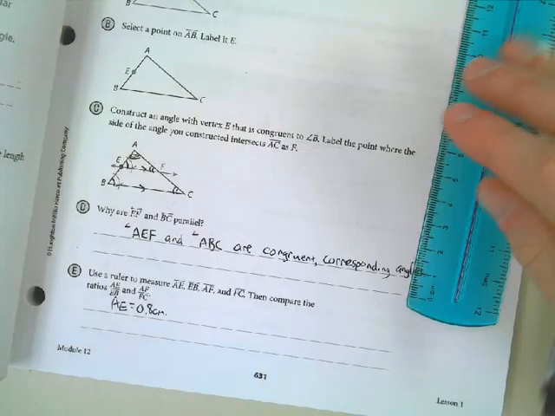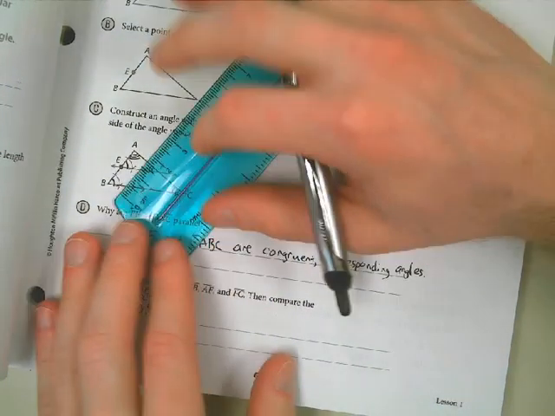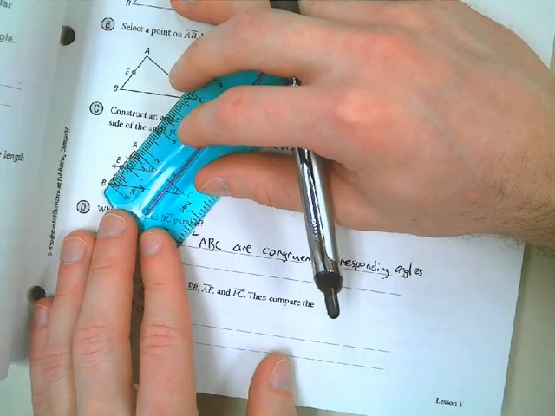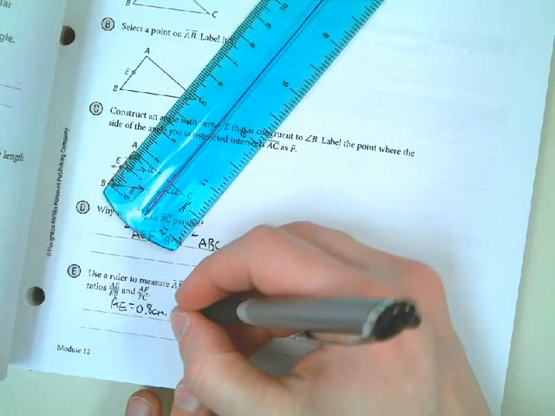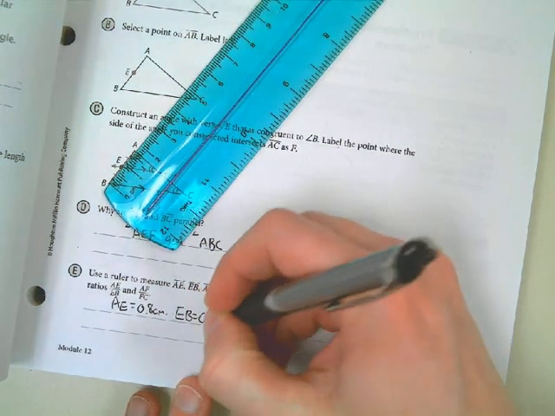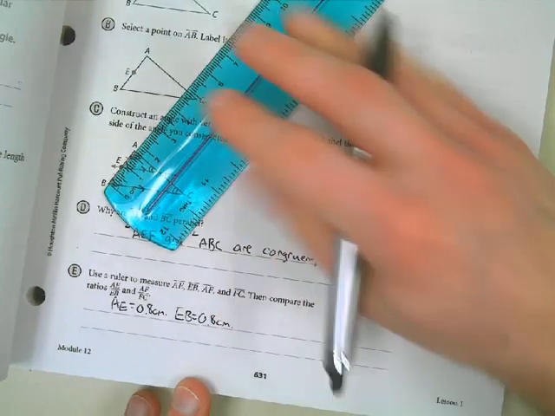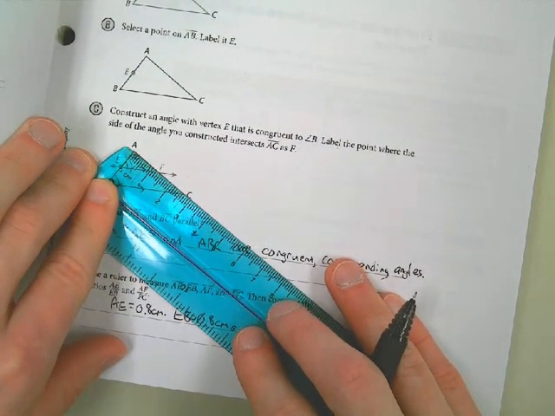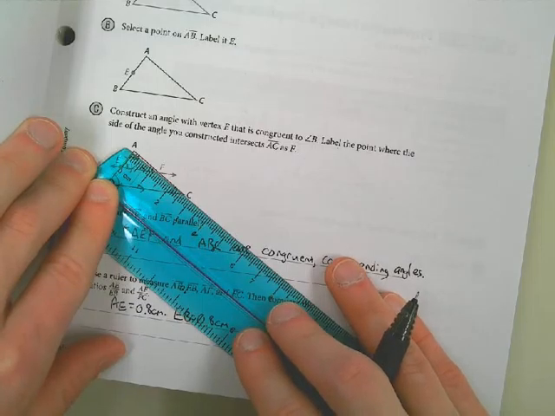Okay, and we'll check EB. That's also about 0.8 centimeters. So this is about in the midpoint here. And we'll check AF as well. From A to F, we have about, we'll say, 1.2.